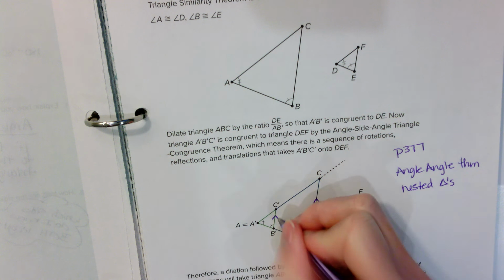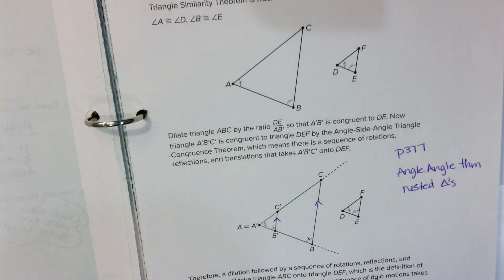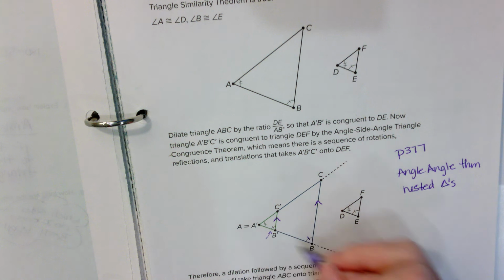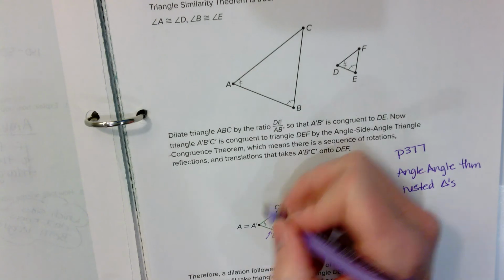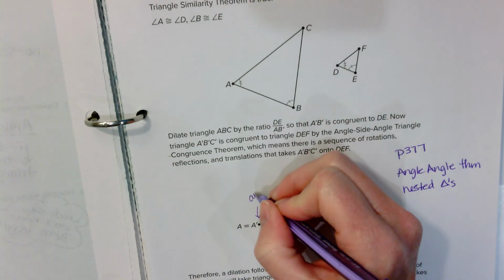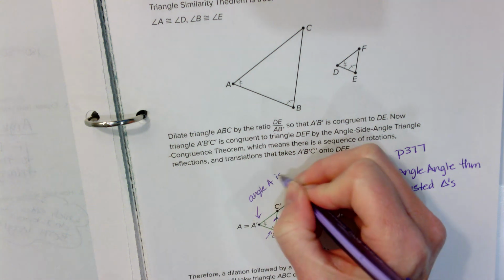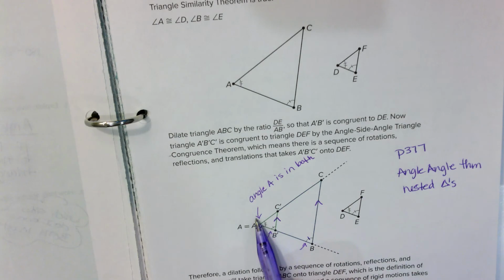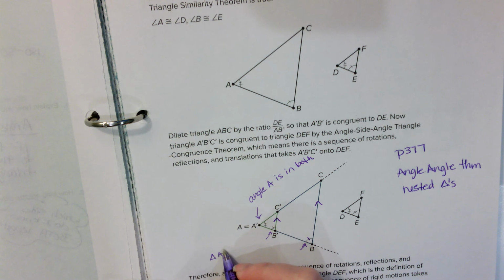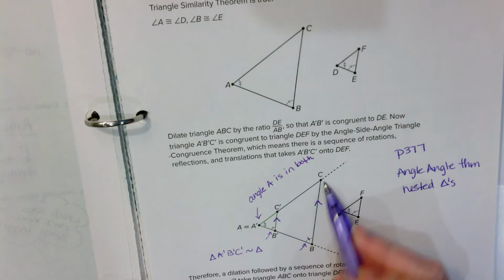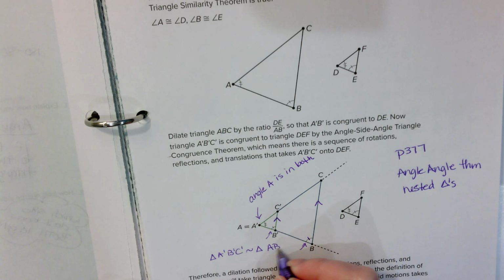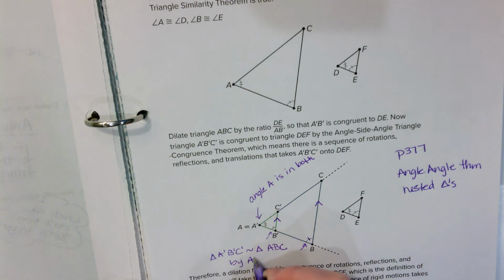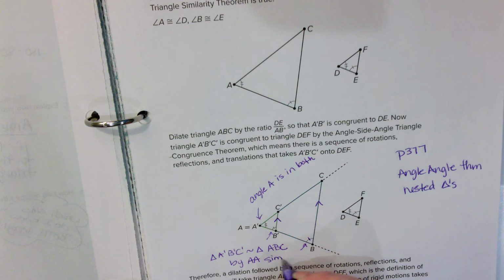Sometimes when I do my nested triangles, notice this is one angle that's congruent, and then angle A is in both the little green triangle and the bigger triangle. So in this case, triangle A prime, B prime, C prime is similar to the bigger triangle ABC by the angle-angle similarity theorem.